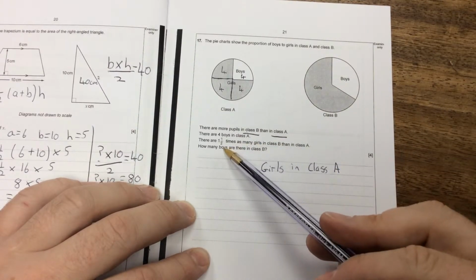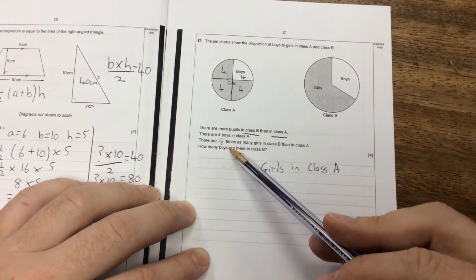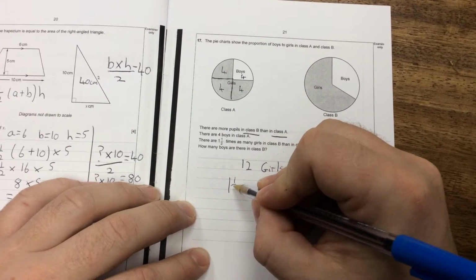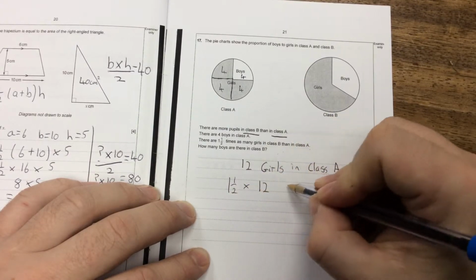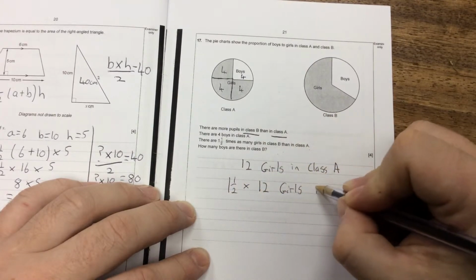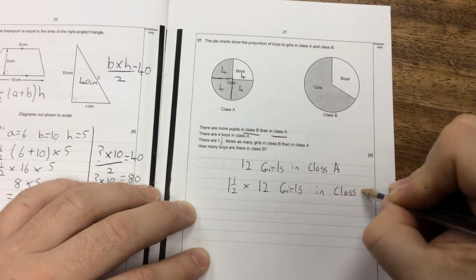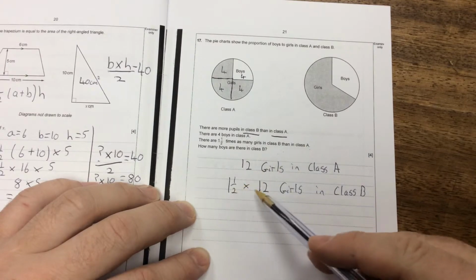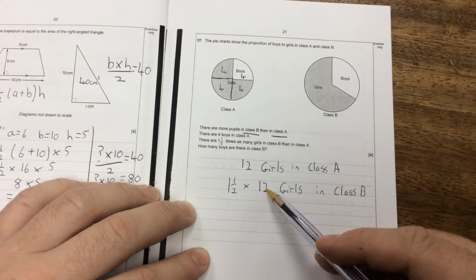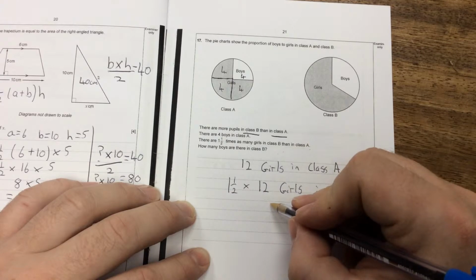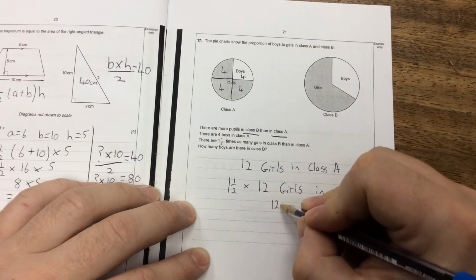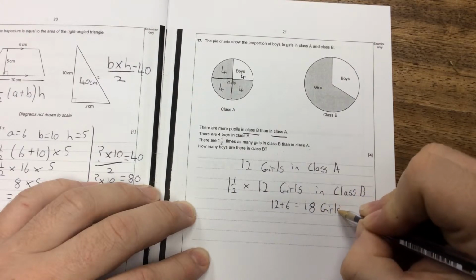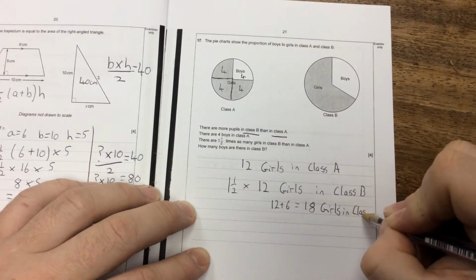It now tells me there are 1.5 times as many girls in B than A. So there's 1.5 times 12 girls in Class B. What that means is 1 times 12 is 12. Half of 12 is 6. So 1.5 times 12 is going to be 12 add 6, which is 18 girls in Class B. And we've almost finished now.